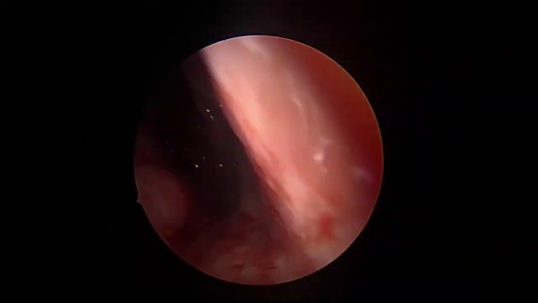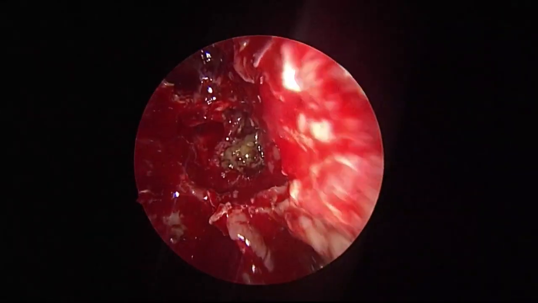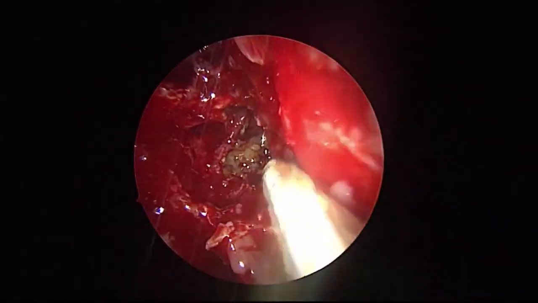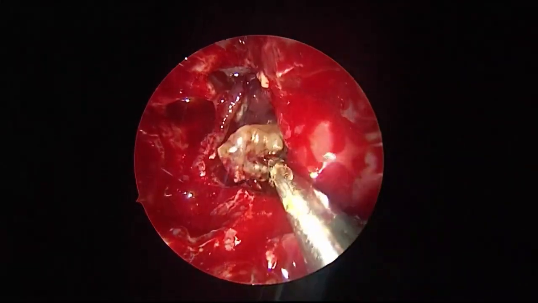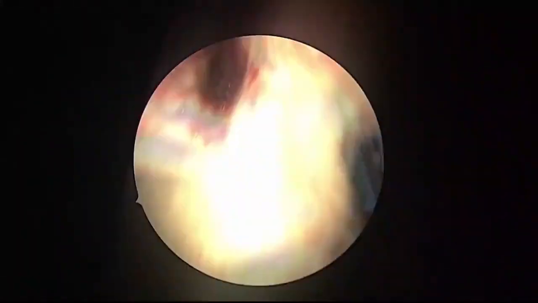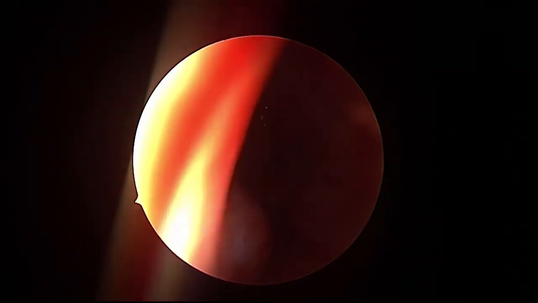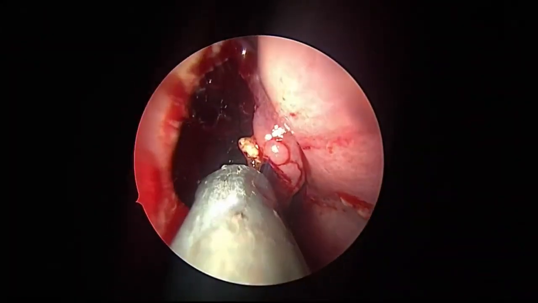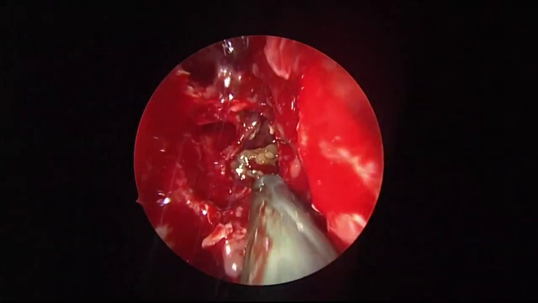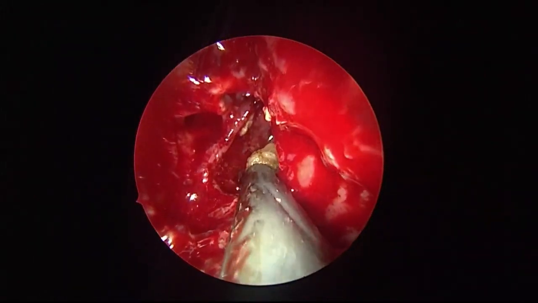Now the high power suction. I'm using the high power now.